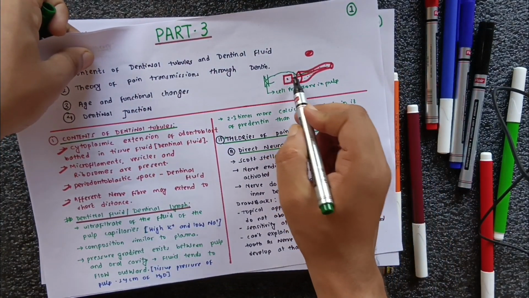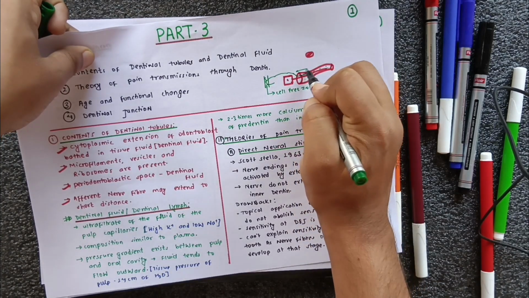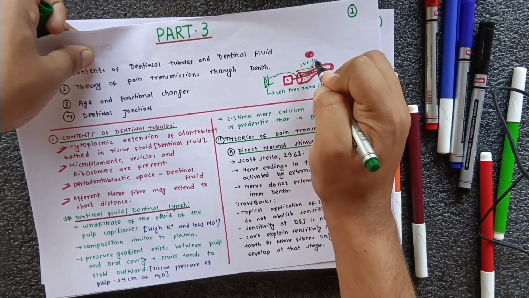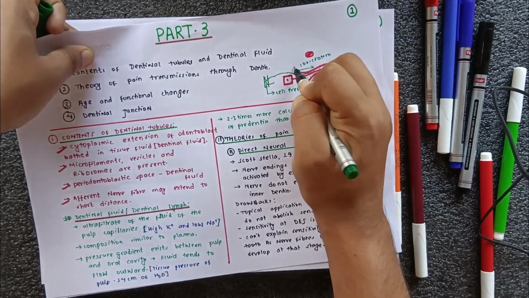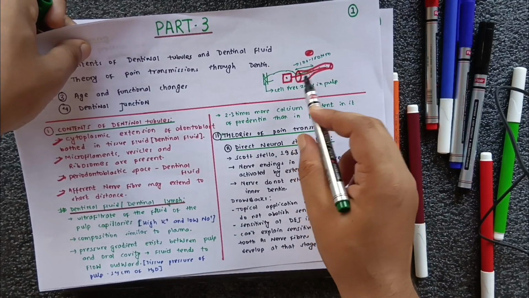Okay, so this is a nerve fiber. When it enters into the dentinal tubule, it traverses a distance of just 100 to 150 micrometers. So just 100 to 150 micrometers is the distance traveled by the intratubular nerve.